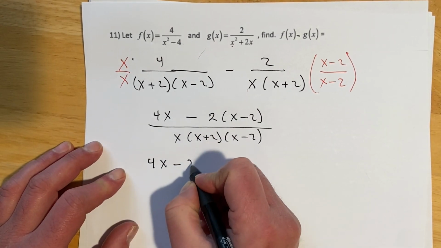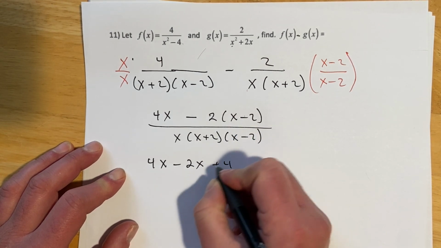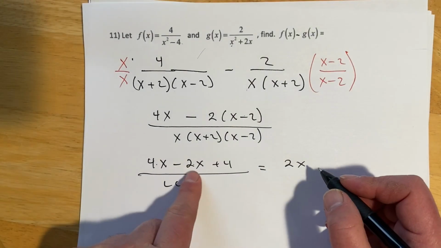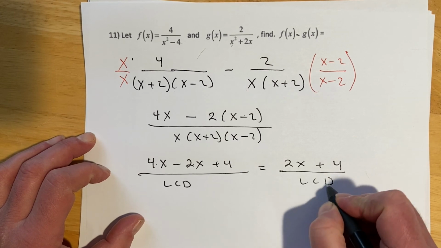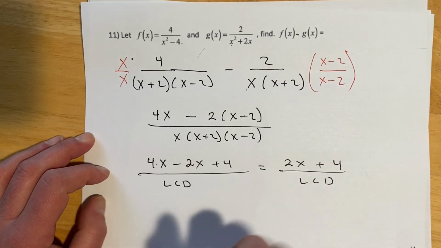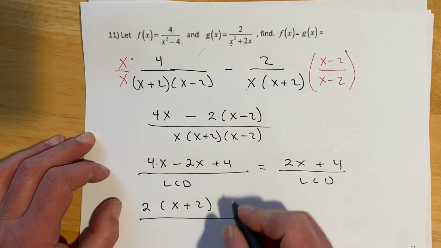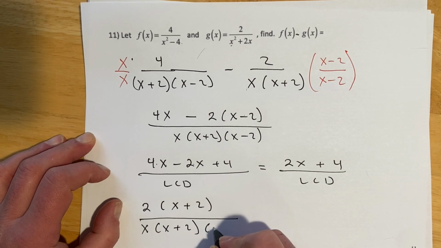So 4x minus 2x, minus and minus makes plus 4, over, I'm going to cheat and write LCD, which is 4x minus 2x is 2x plus 4 over the LCD. And then right here we're going to have 2x plus 2, and then over x, x plus 2, and then x minus 2.